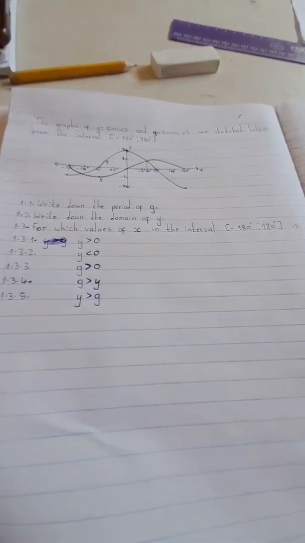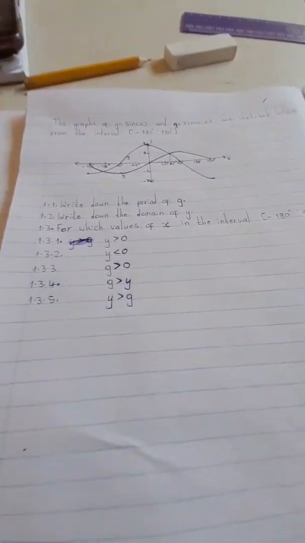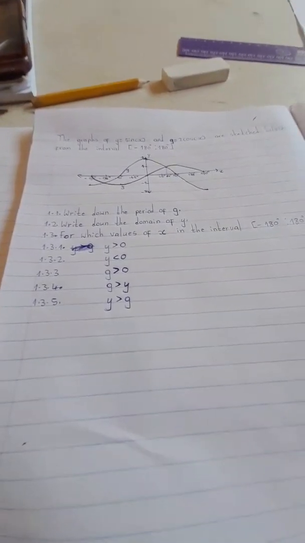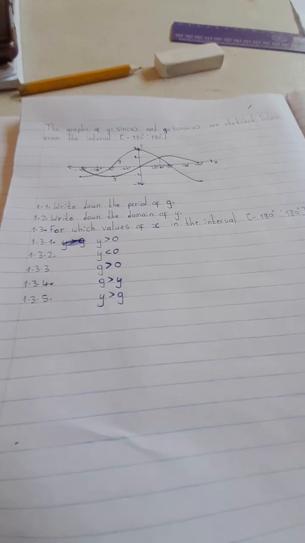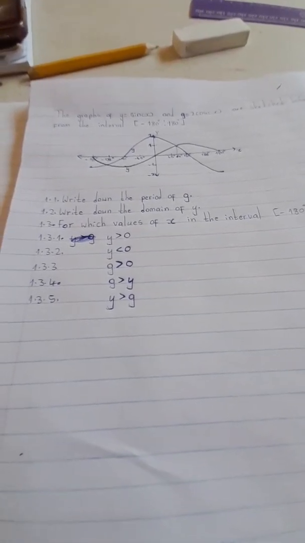Like I promised you, I'm gonna show you how to answer these frequently asked questions on trigonometric graphs, and this section is usually 8 to 10 marks.